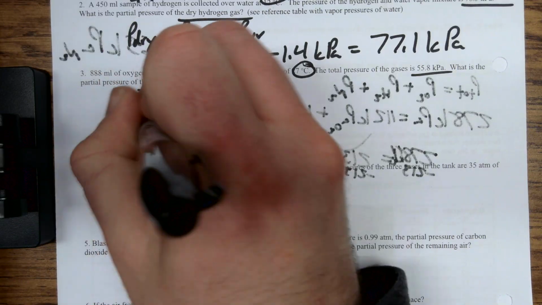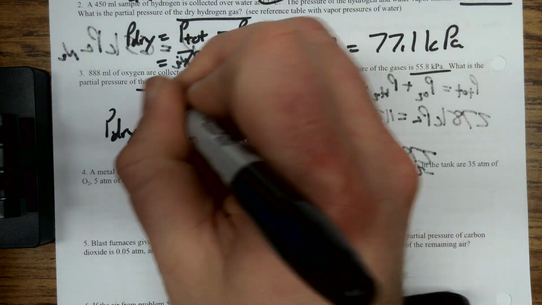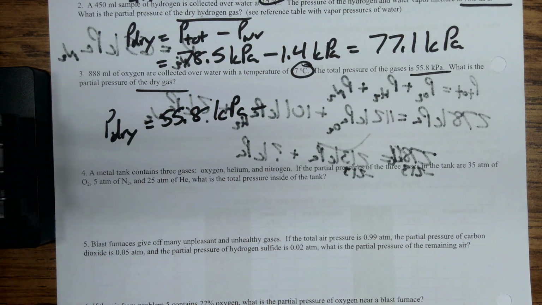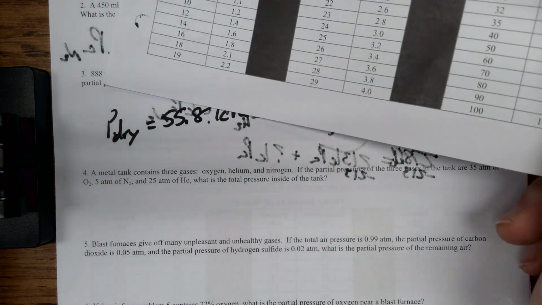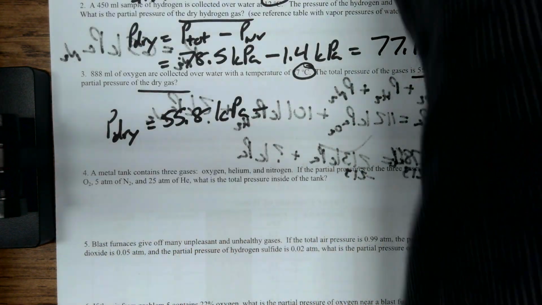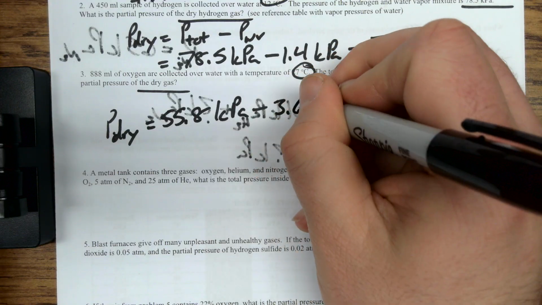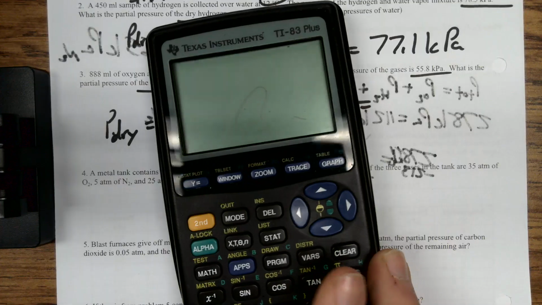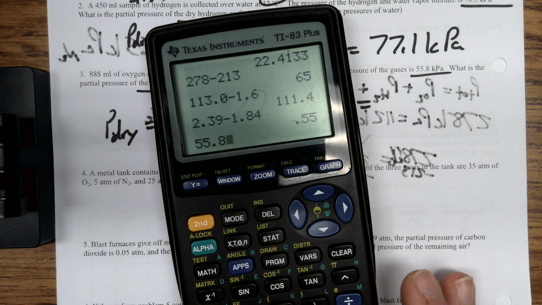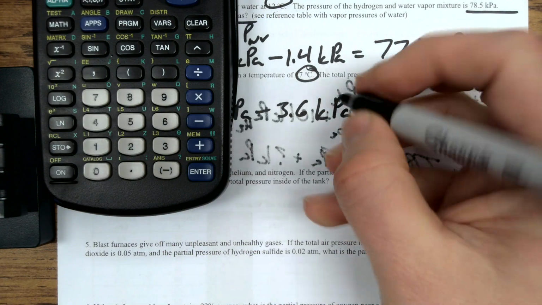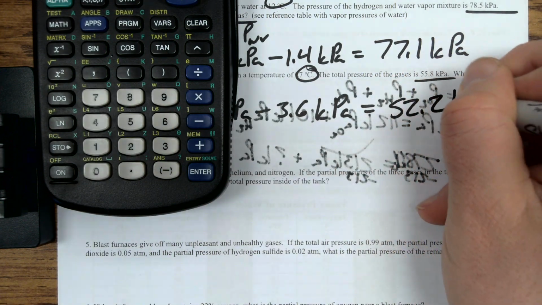P dry is equal to my total, which is 55.8 kPa, minus, pulling up my table again, looking for 27 degrees Celsius, 3.6. 55.8 minus 3.6 gives me 52.2 kPa for just my gas.